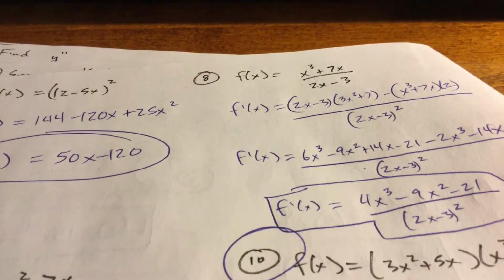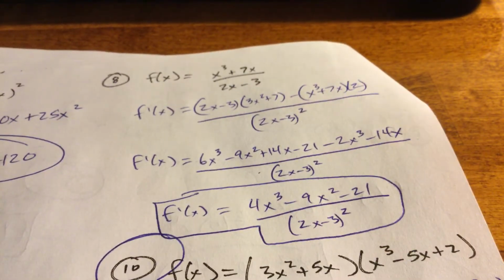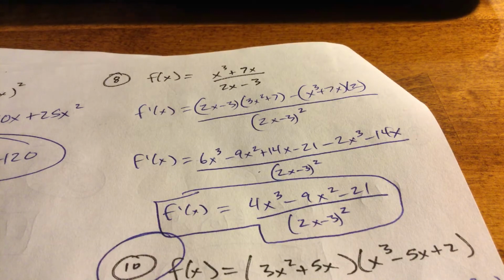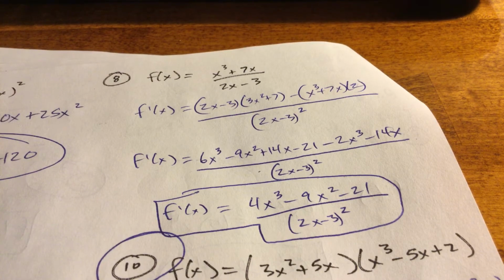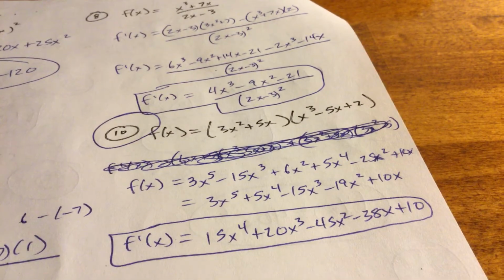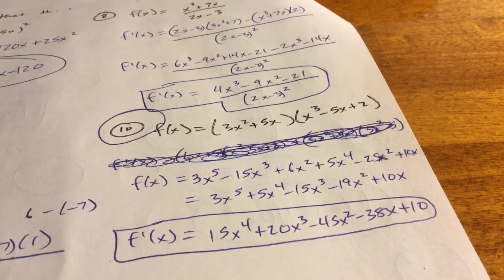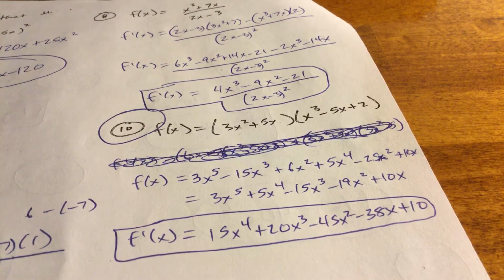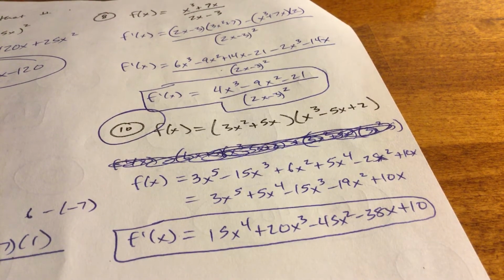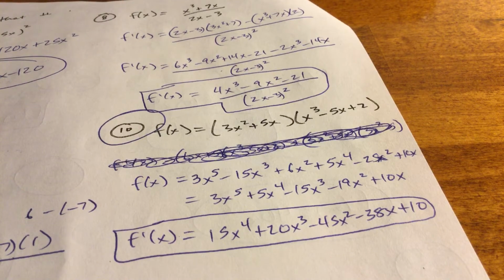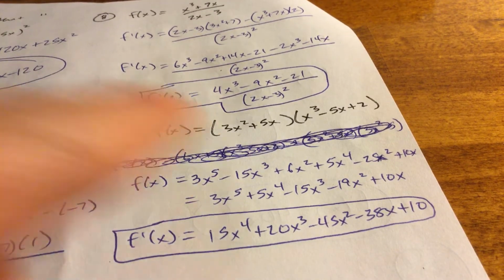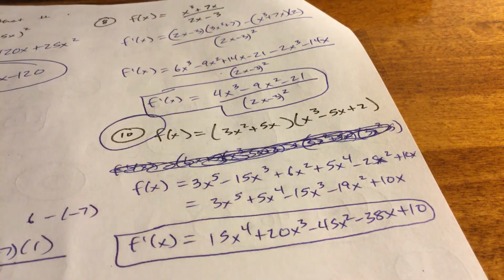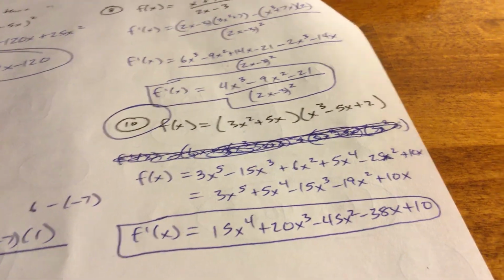This one looks very much like number 9, but you can't divide everything by x. So that is the quotient rule, low d high minus high d low, all over the square of what's below. I use distribution, and I do recommend that sometimes. We have issues if we try to use the whole power. If we use the product rule here, first off, you're still going to have to distribute. I think I tried that right off the bat, and it's not going to be any less work. So distribute, take your time.